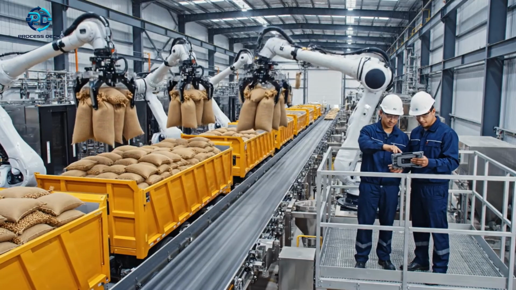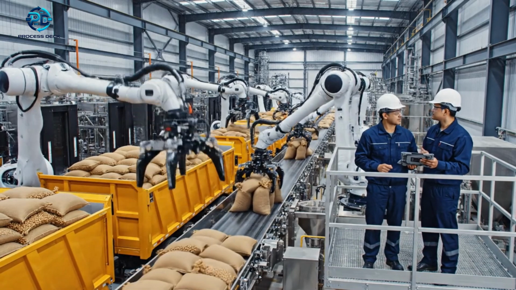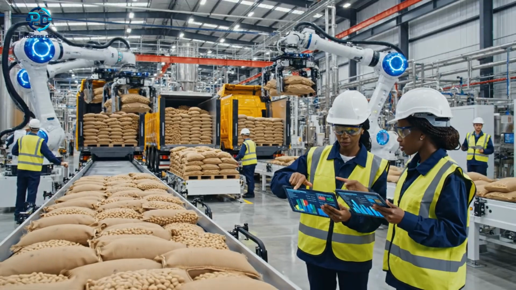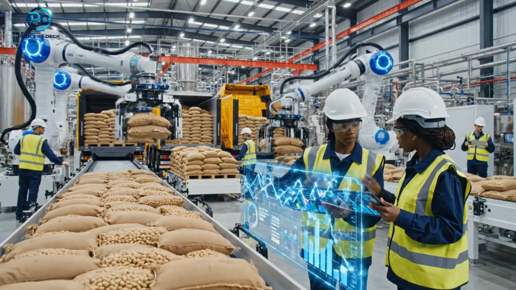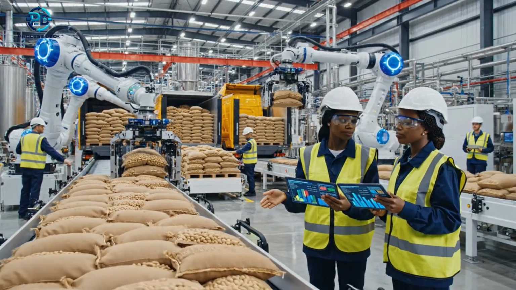The throughput is up 20% this hour. The new calibration seems to be working perfectly. The efficiency metrics are holding steady at 98%. Good. The new robotic arms are performing optimally.